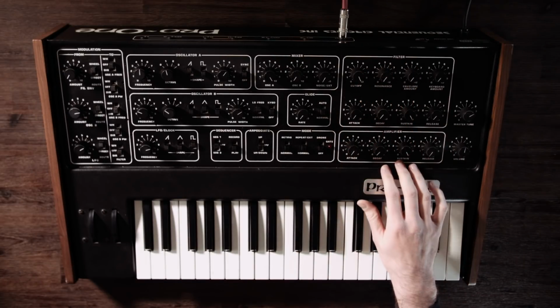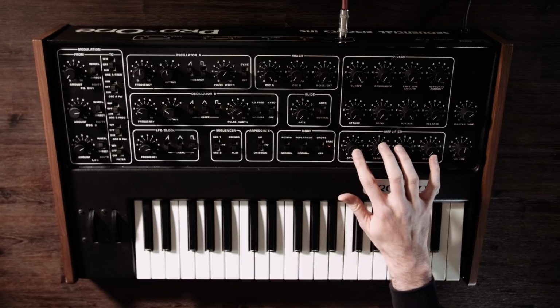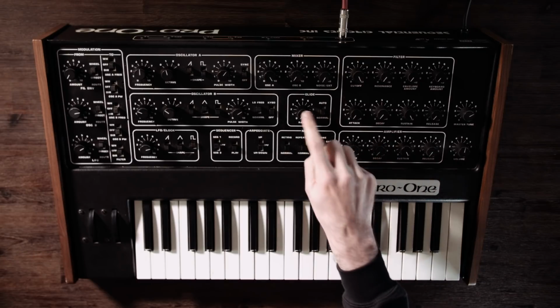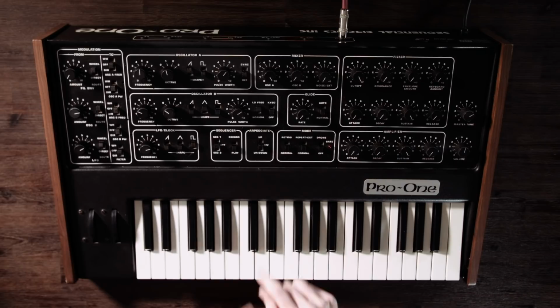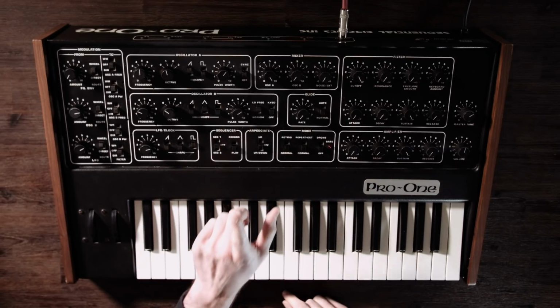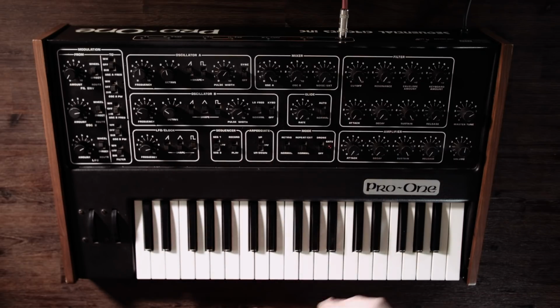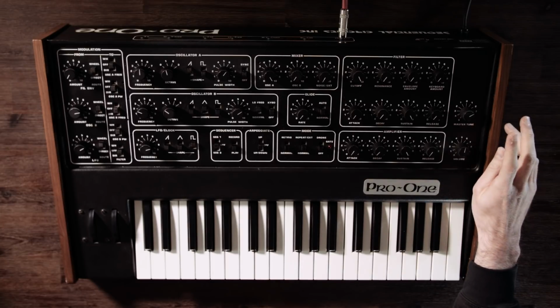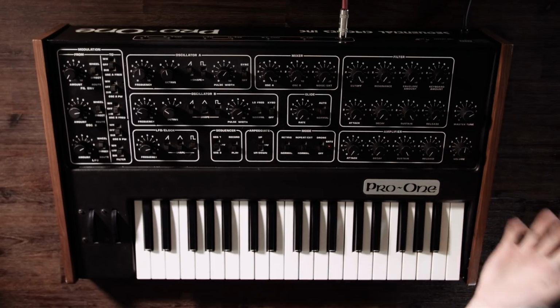And then you have your amplifier, which you have a dedicated ADSR envelope for that. In the middle here, you have glide or portamento. And then at the bottom here, you have an LFO, a sequencer, an arpeggiator, and a bunch of different modes for how you trigger the keyboard. Incidentally, there's gate and CV ins and outs in the back, as well as a filter CV input. At the far right here, you have your master tune and the master volume.